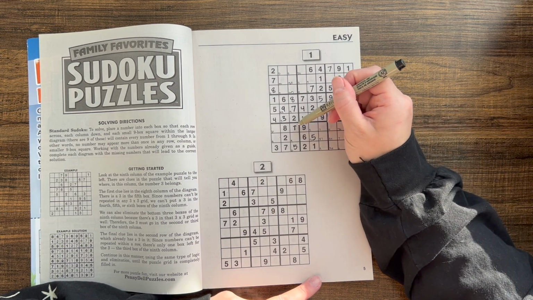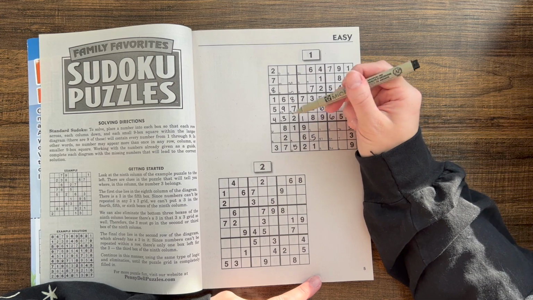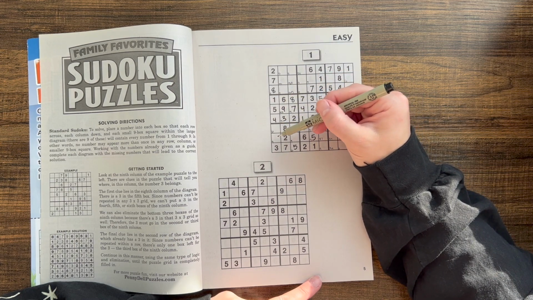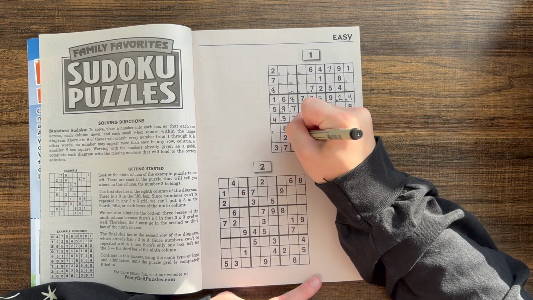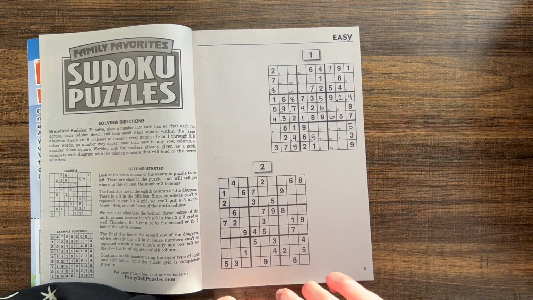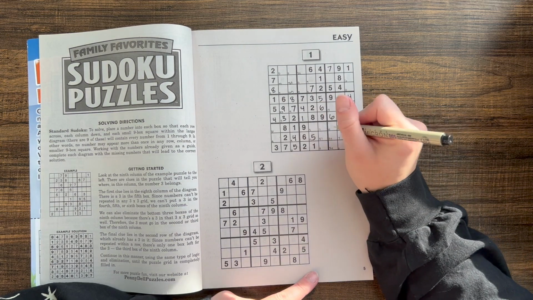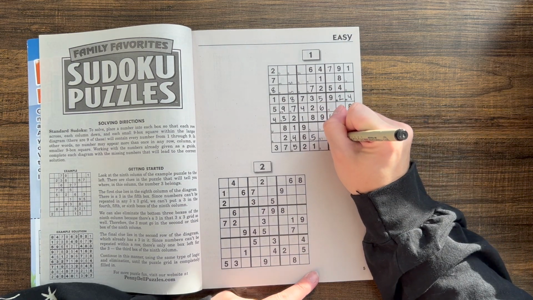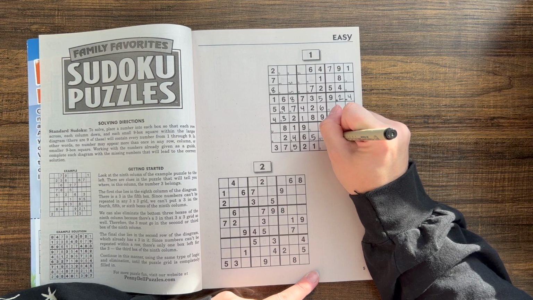So in this bottom square, we have 1, 2, 3, so we need a 4. There's already a 4 in this column, which means this has to be 4. Which means that cannot be a 4.